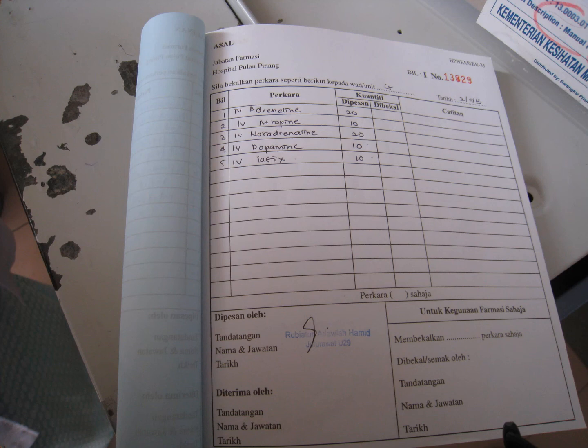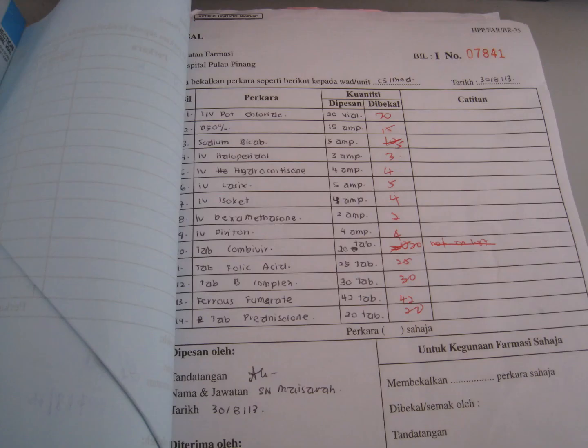They will write there the quantity that is ordered, and we will supply based on what is needed. Then we will record the amount being supplied there. Before the nurses take this medication from the pharmacy or satellite pharmacy, they will sign and double confirm before they take it.